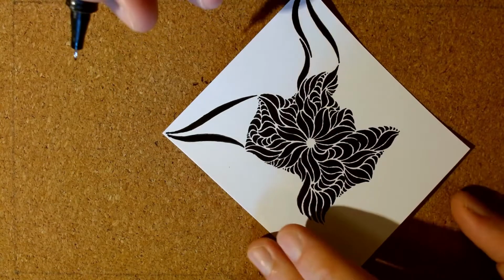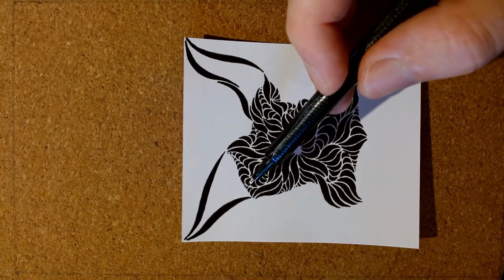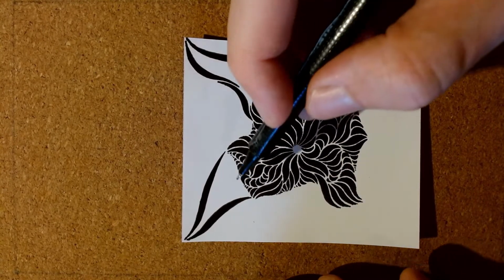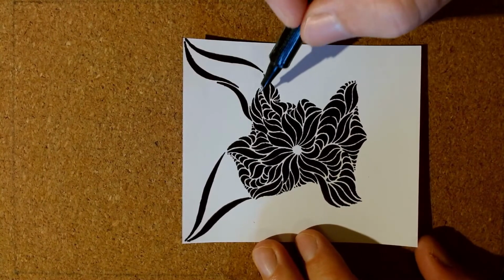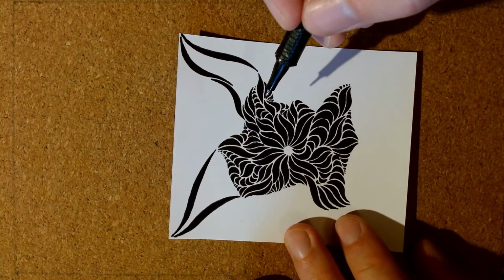Not bad, not bad. Looks a bit weird. Yeah, this seems a bit sort of unnatural. Like it really looks artificial. So we'll make some filling into that part.